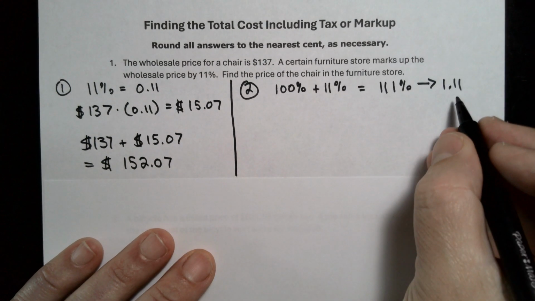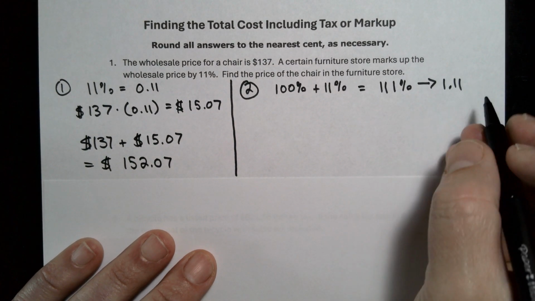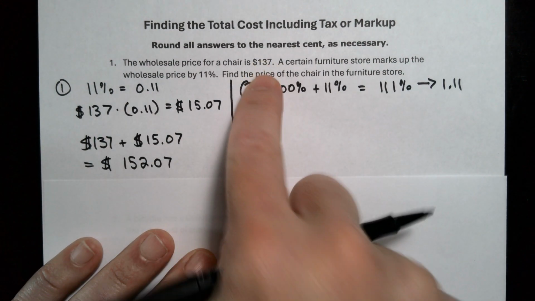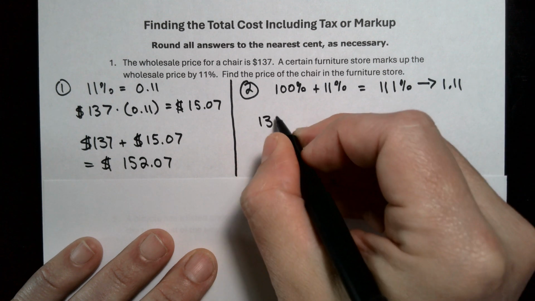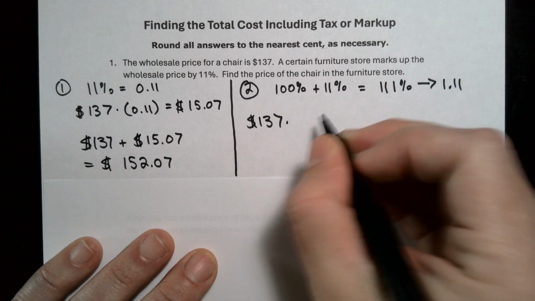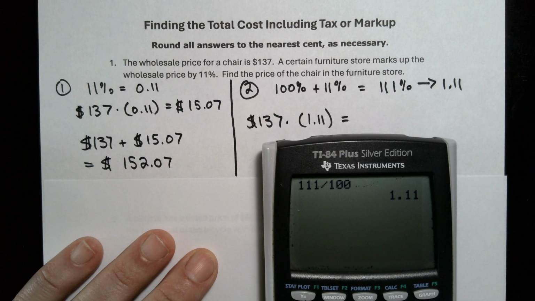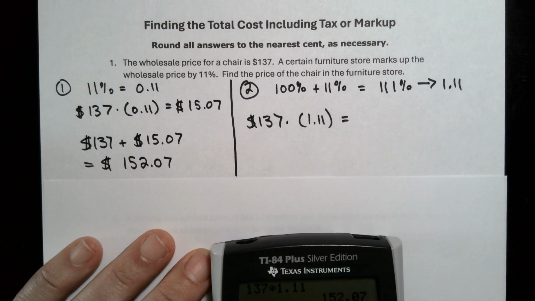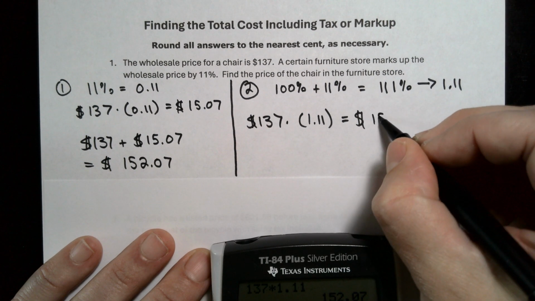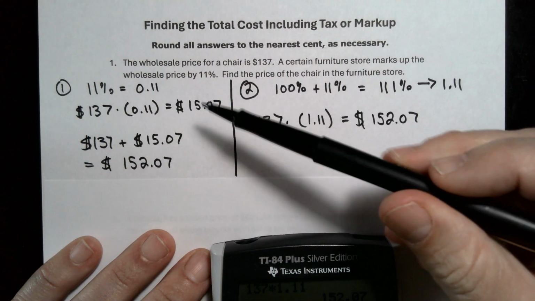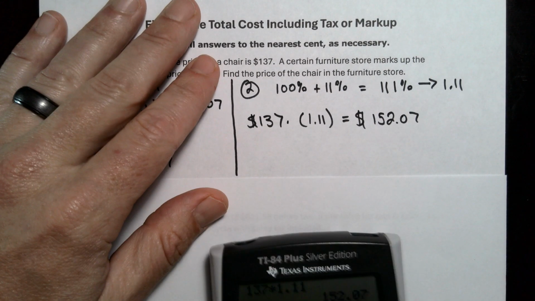So that number is 111%. Instead of finding the 11% and then adding it, I just multiply this by the original and automatically get the answer. I'm going to do $137 multiplied by 1.11, and I get the same answer as over there, $152.07. I think this way is better because it's only one step, but you can do it either way. Okay, let's try another one.